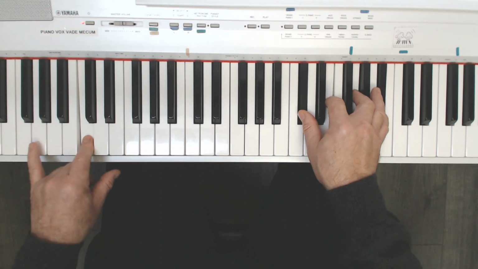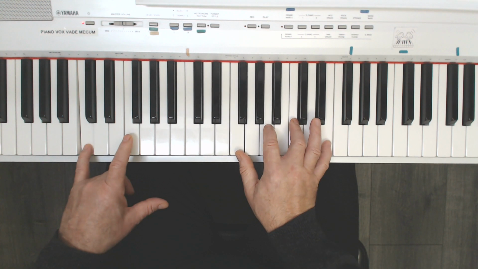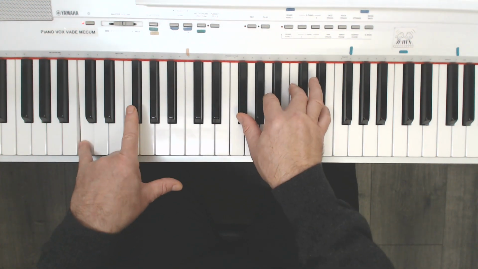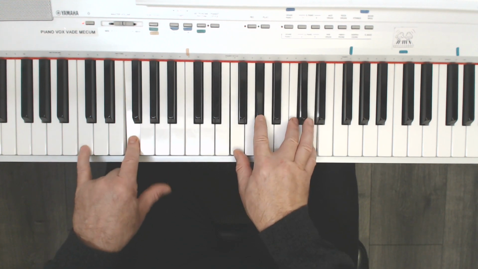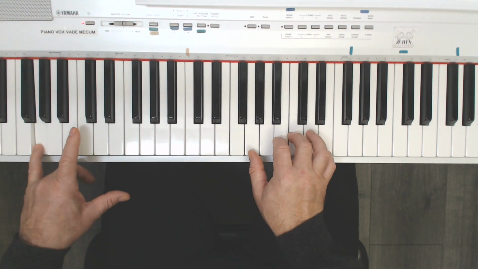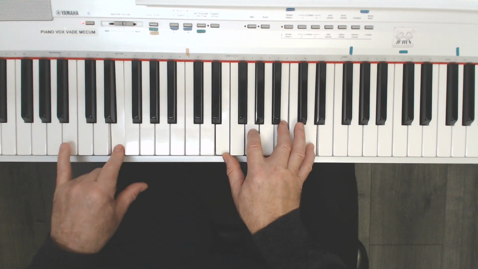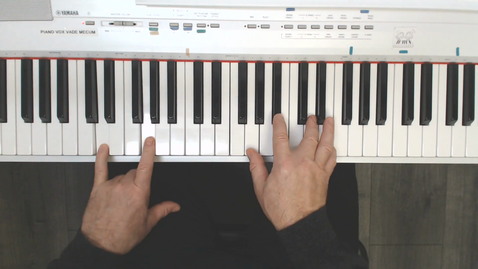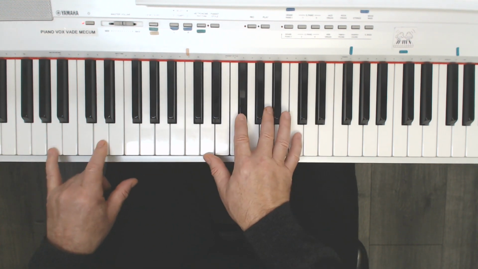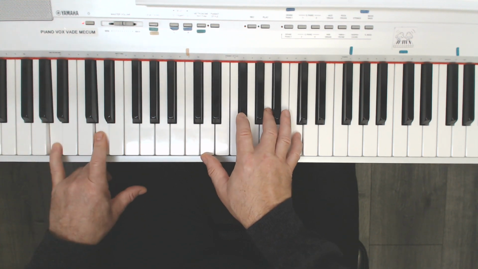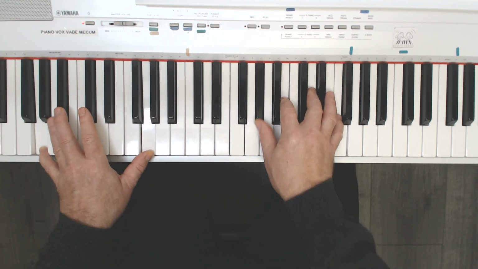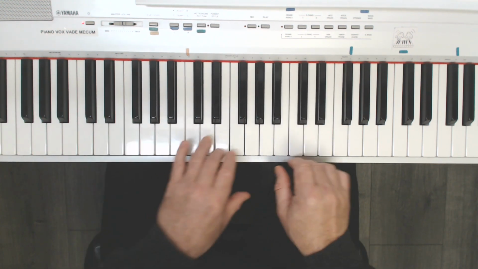We resolve with a C7 flat 9, F major 7, F with C, F6, F sharp with C, F with C, F minor 6, C with G on the C major 7, E minor 7 with B, G with D on a G minor 6, A7 flat 9, D with A, G7 with D.